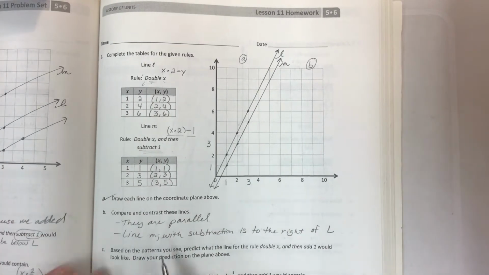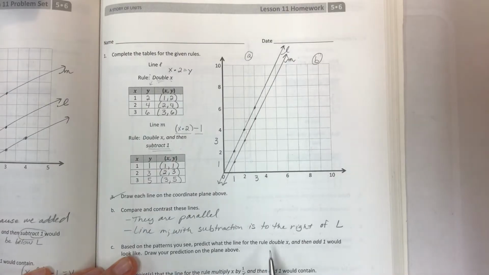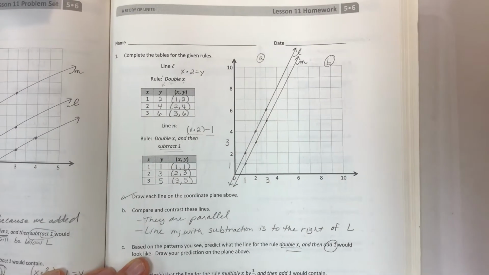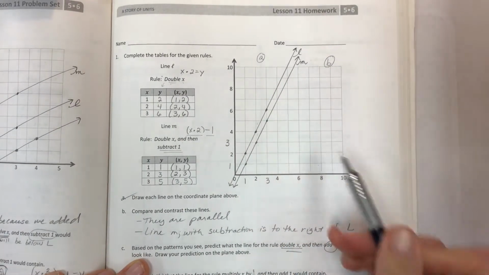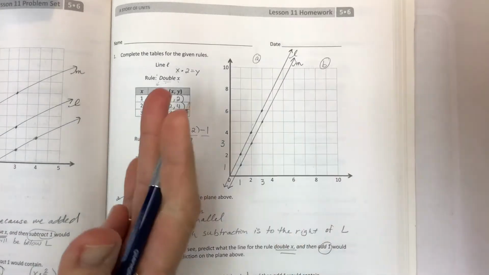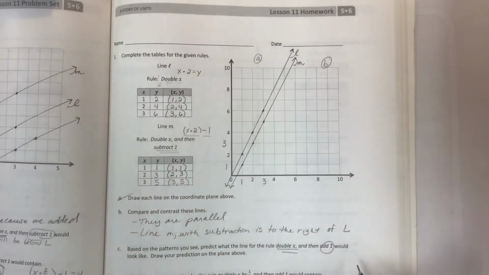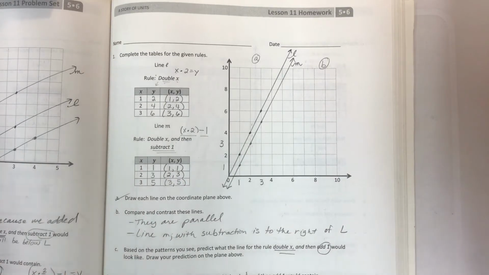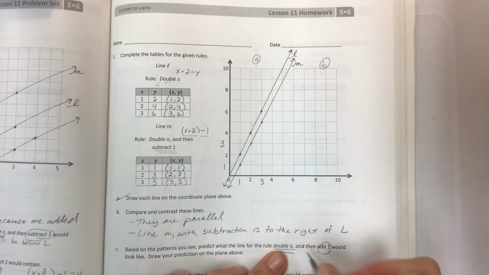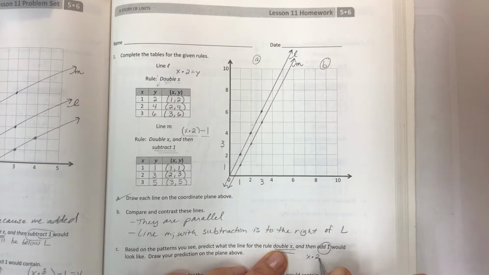Okay, based on the patterns you see, predict what the line for the rule double X, and then add 1. Now, I've been talking about this the whole time. If you subtract and you're going to be below, then if you add, my prediction would be somewhere in section A. Okay, draw your prediction on the plane above. Well, if I have my double X, there's that, and then I add 1.